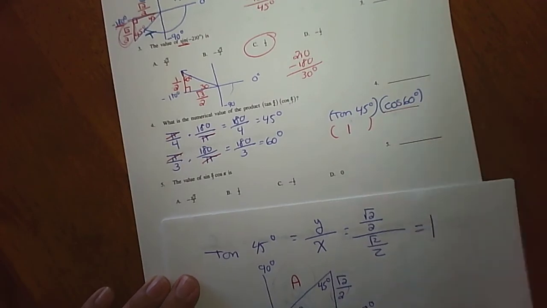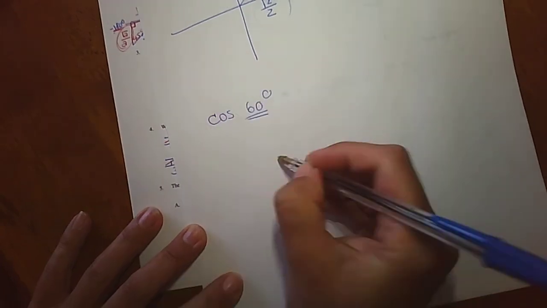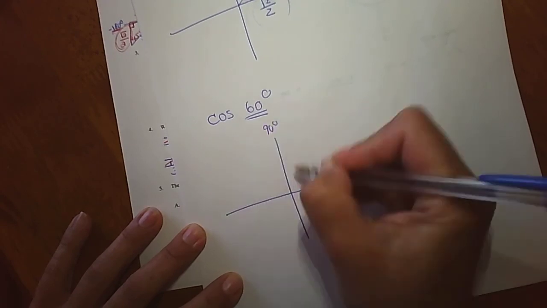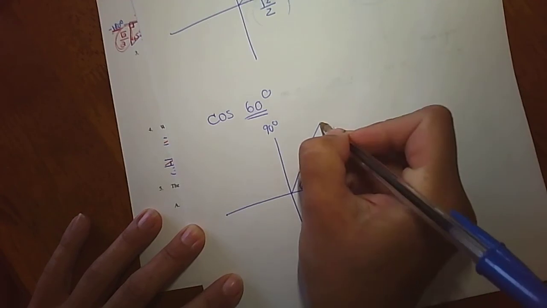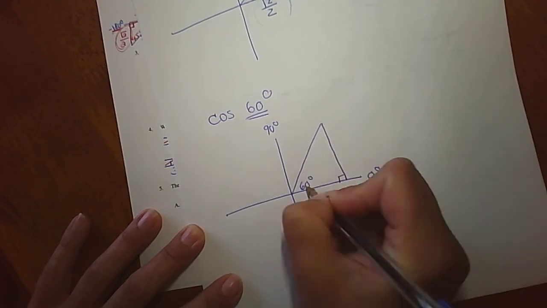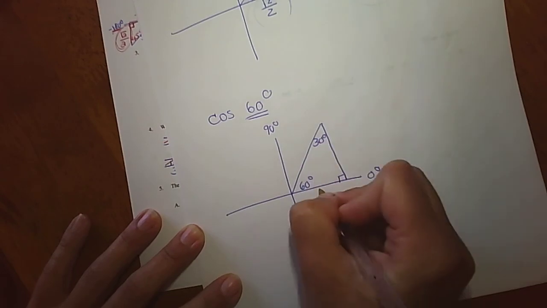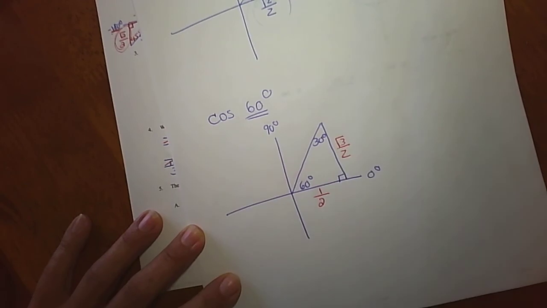Now I got to do cos 60. All right, cos 60. So that means I have to graph a 60-degree angle. Well, this is 0, this is 90, so 60 would be there. Draw my triangle. That's 60 means that's 30. Across from 30 is a half. Across from 60 is radical 3 over 2.